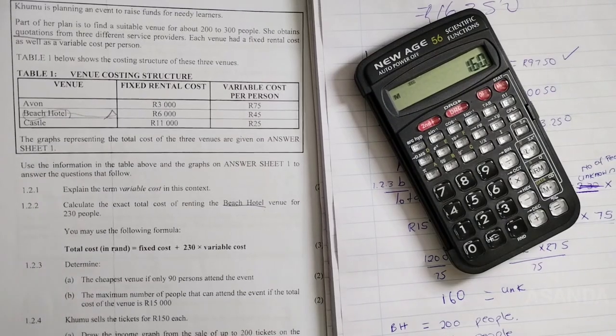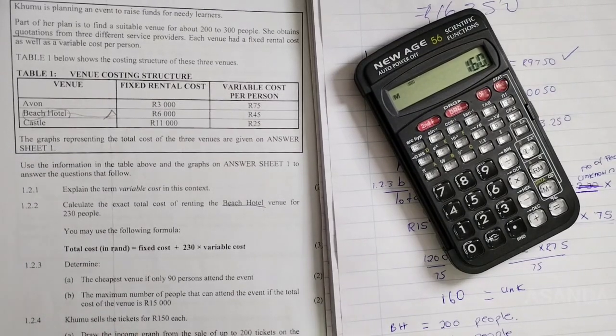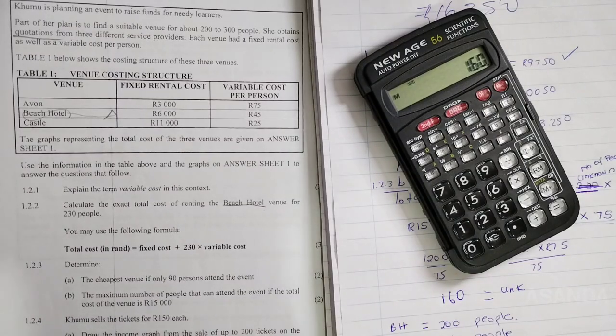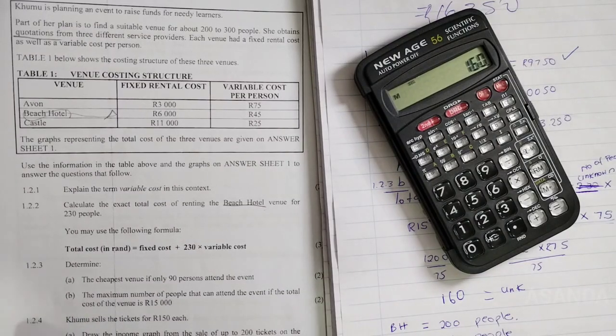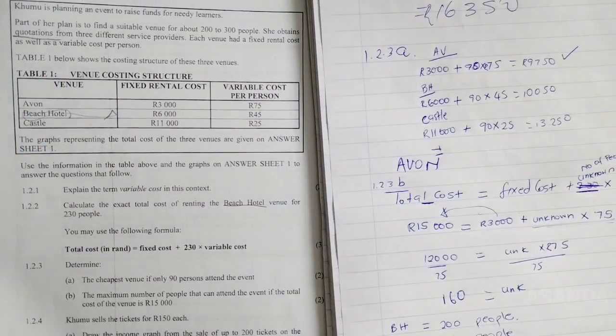Okay, Kumu sells the tickets for 150 rands. Draw the income graph for the sale of up to 200 tickets in the same grid as the total cost graph. So we're selling the tickets for 150 rands, and we're going to sell all the way to 200 tickets. So let's see.